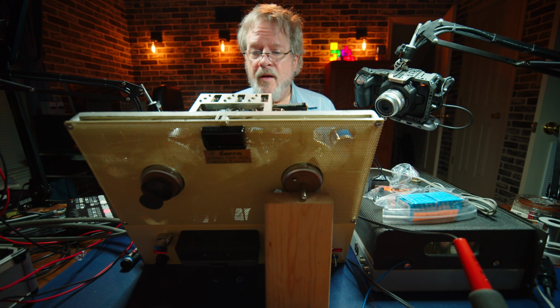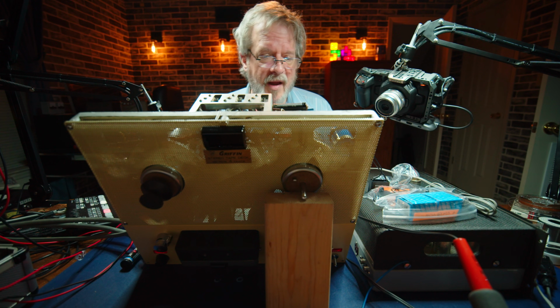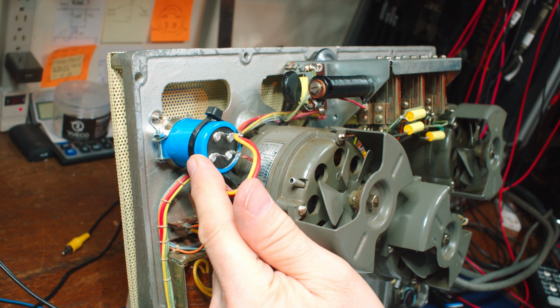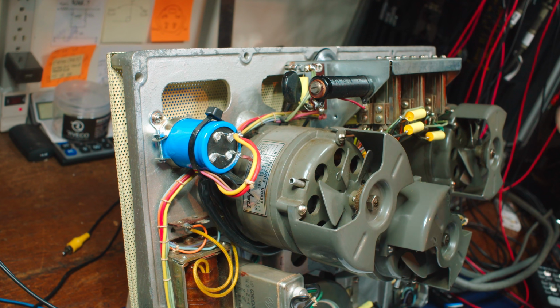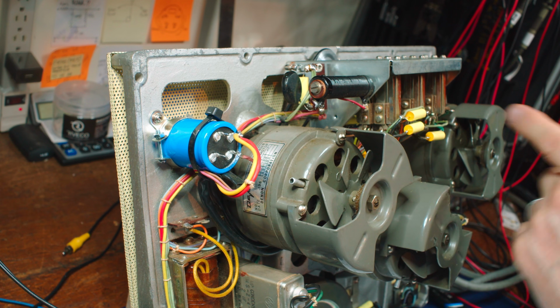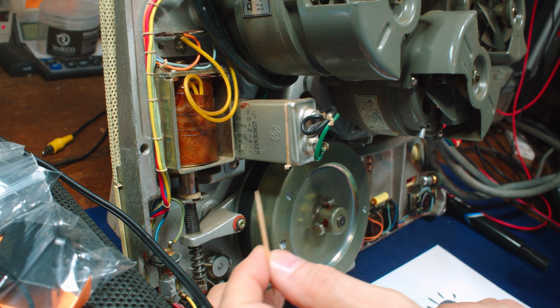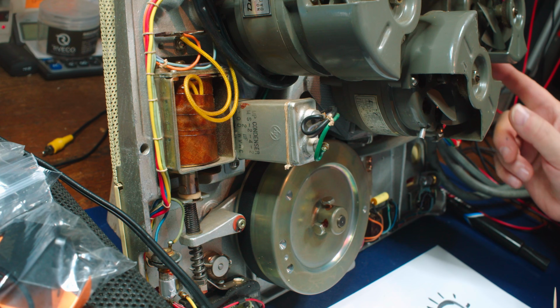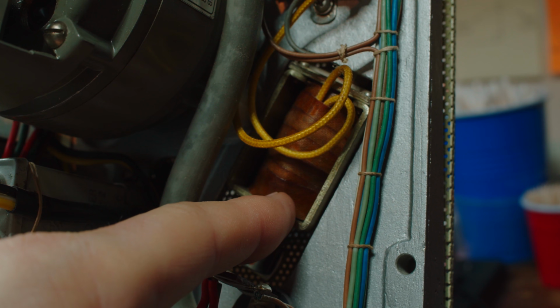All the other caps, the oil paper caps, have been replaced. This electrolytic is a DC filter for the relays that are in here. That solenoid there is for the pinch roller, basically just engaging the pinch roller to the capstan. This solenoid here is for the brake release.